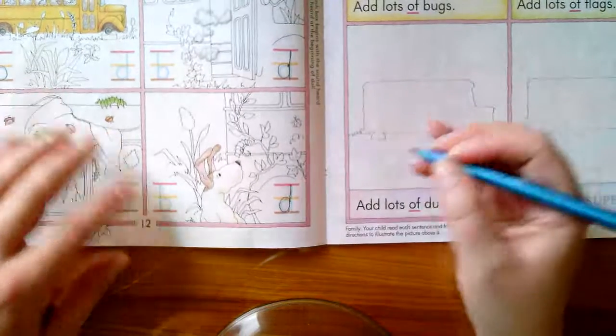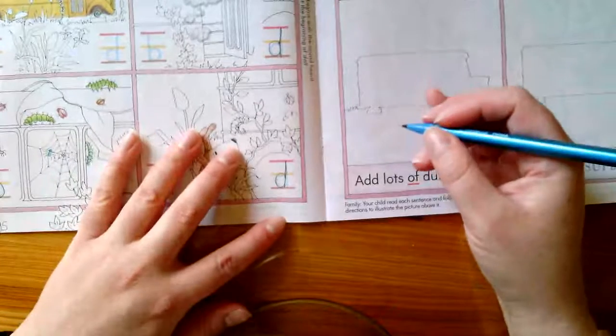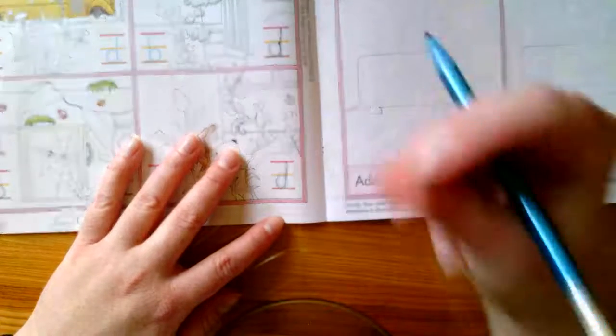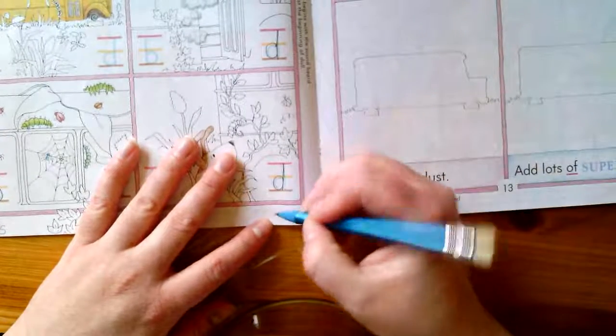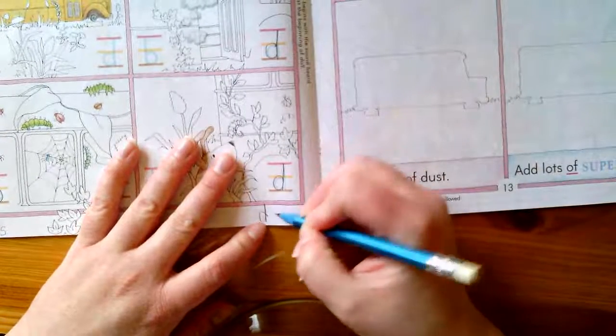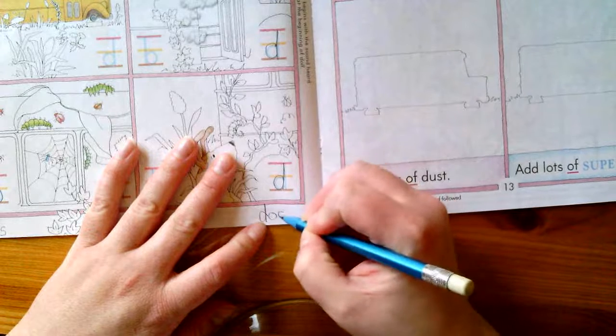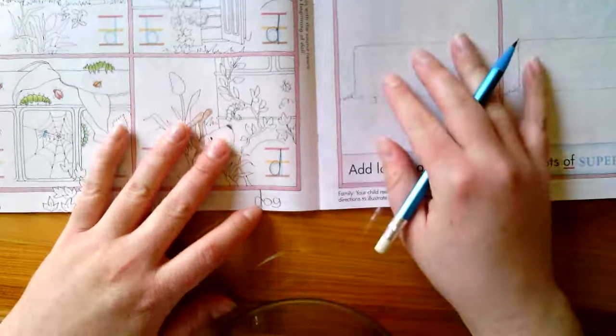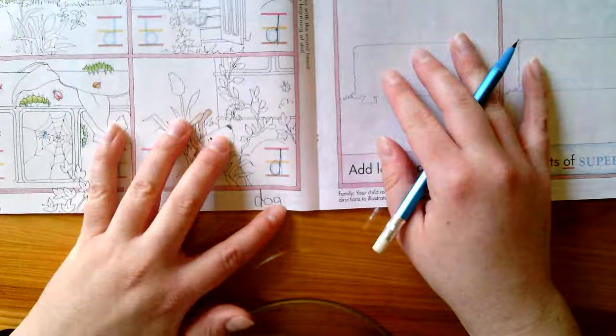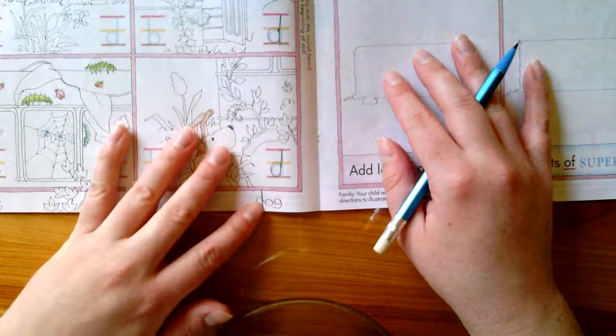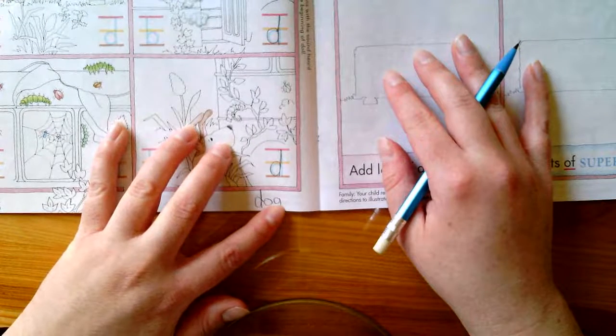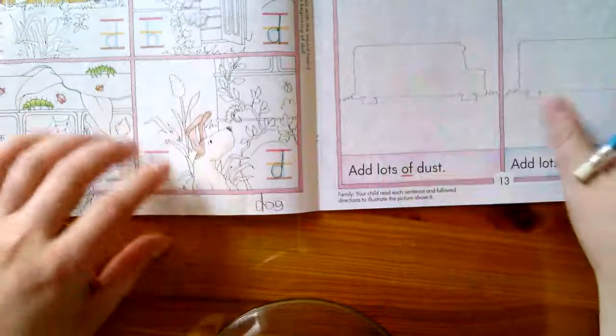And let's write the word dog, because I think most of you know that word without even having to chop it. You know it like that. D, O, G. D, og. Dog. D, O, G. Very nice.